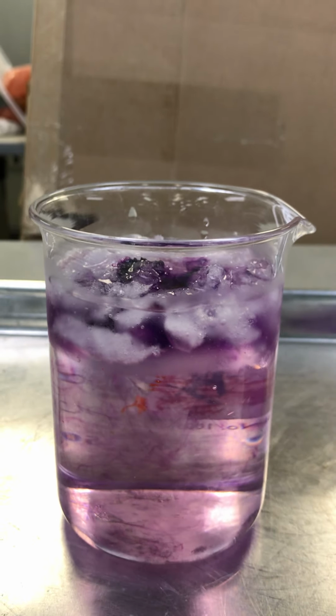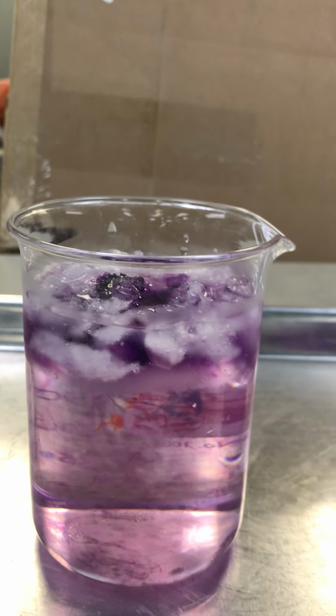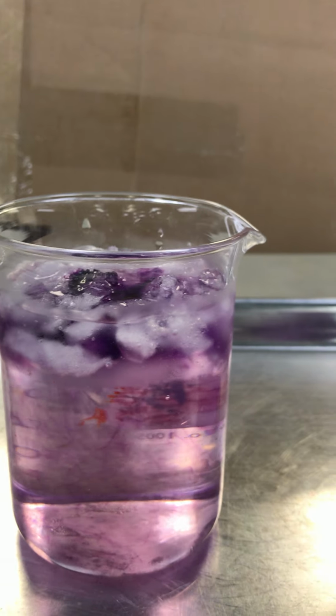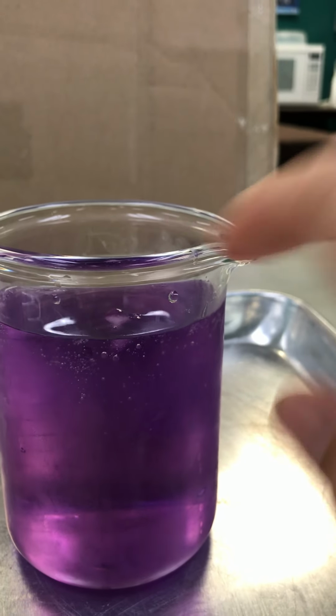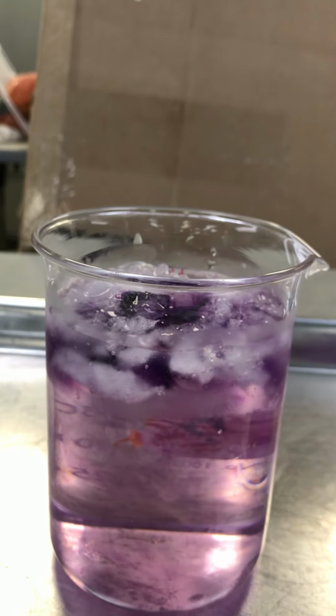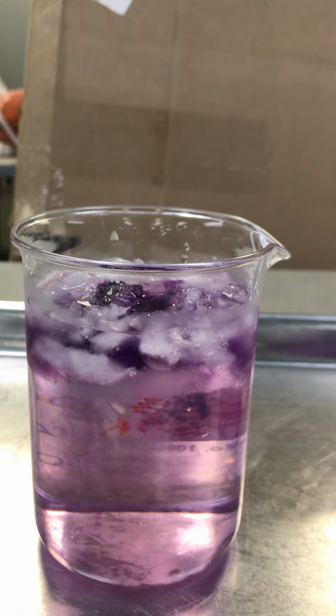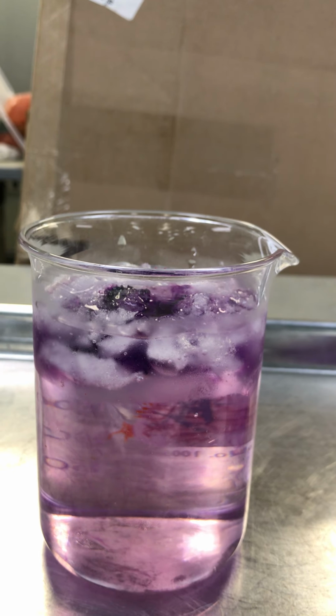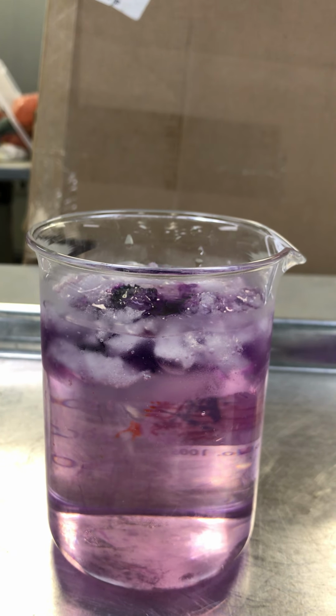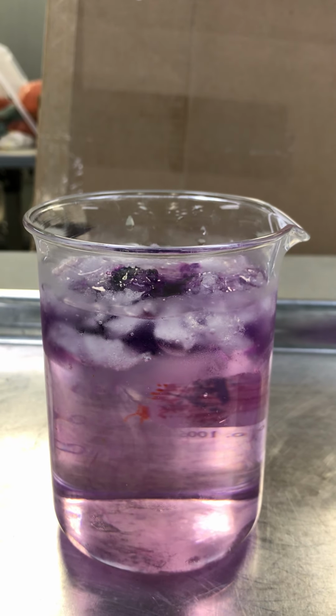So your job is to take this information and tell me why the ice melted faster in freshwater than it did in salt water. And you can figure that out just by thinking about where the water produced by the melting ice goes. Good luck.